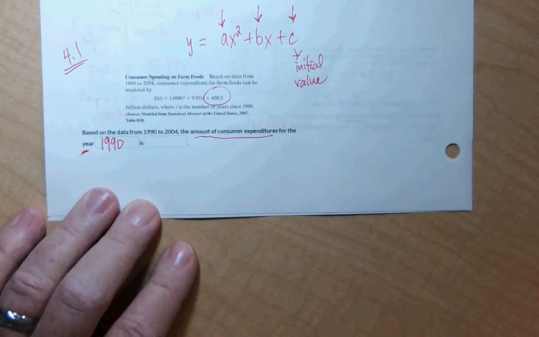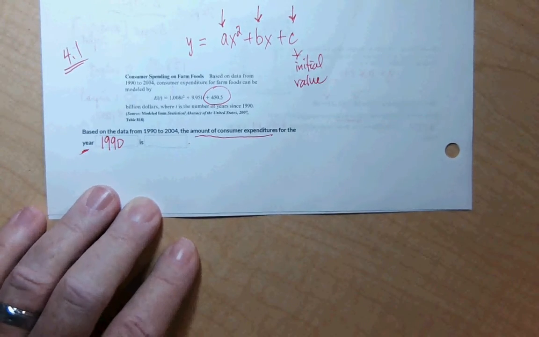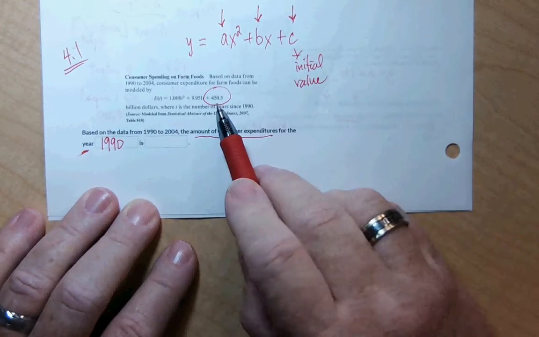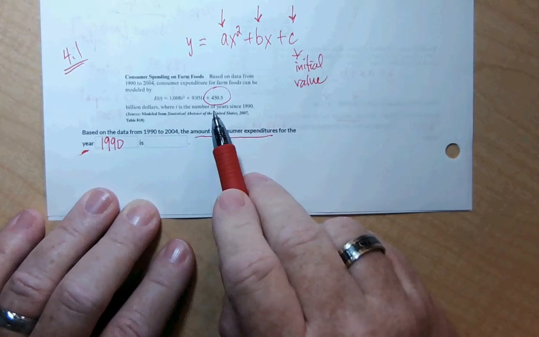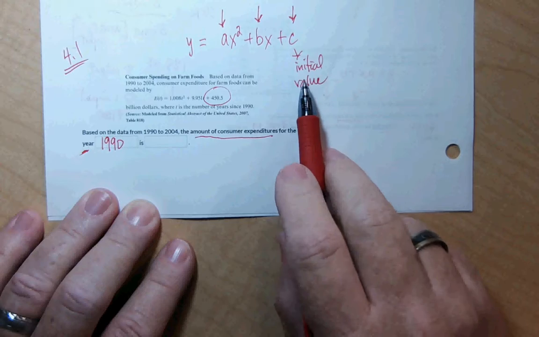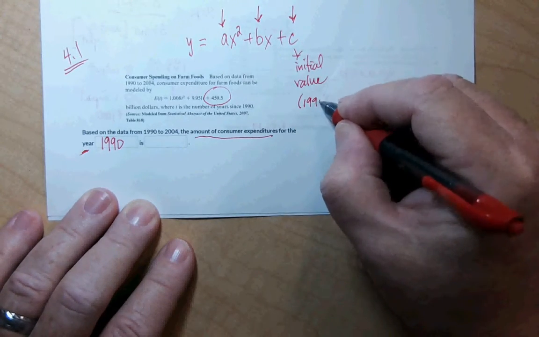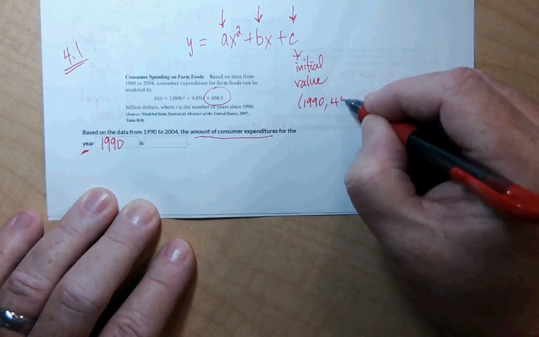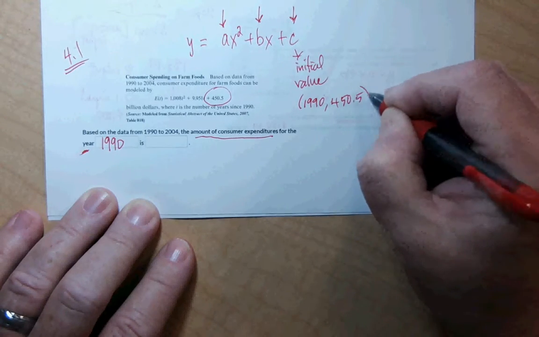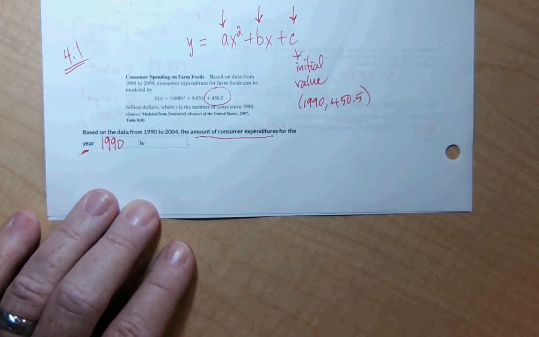We all know that, or we should. Based upon this equation and what we know about parameters, our initial value point is that one. 1990 pairs with 450.5.